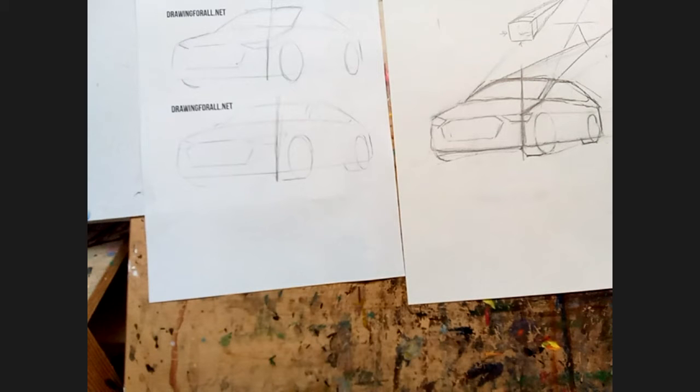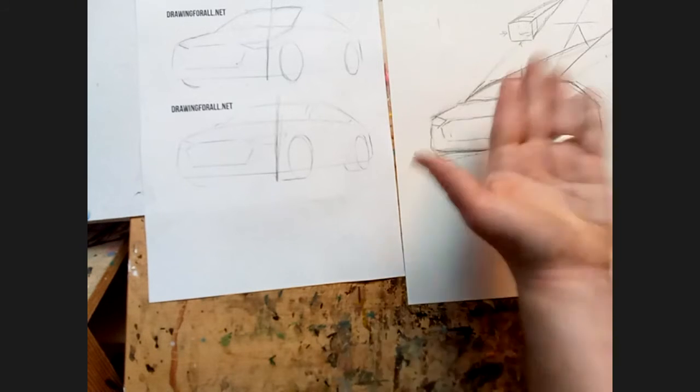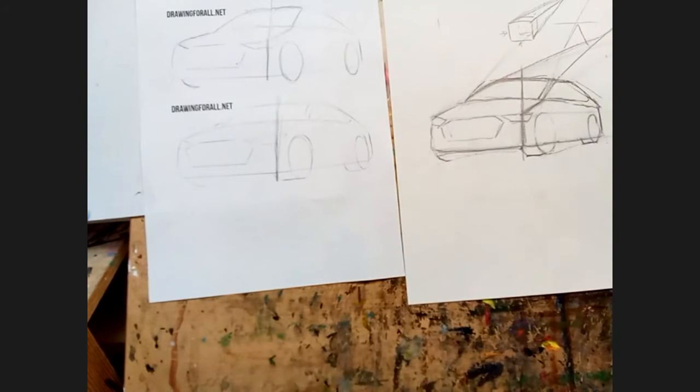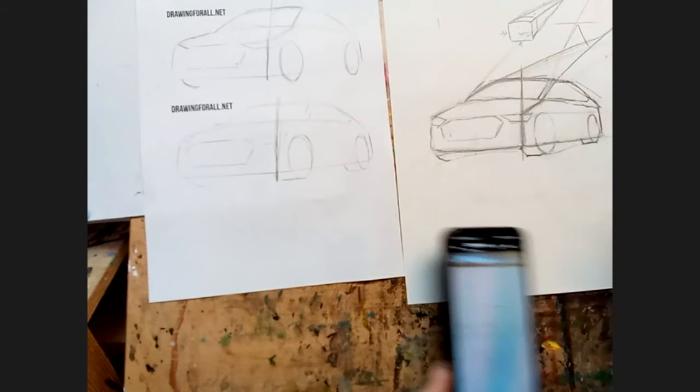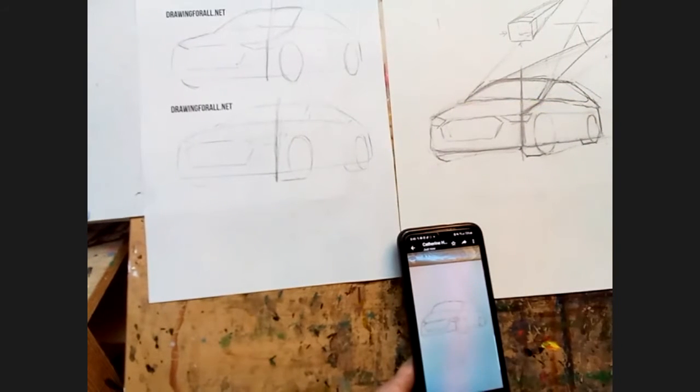This is hard. That's why we're doing it. This is like a cube times 200. There's many different shifts happening. You're going to struggle with this. This is a hard one. It's hard.